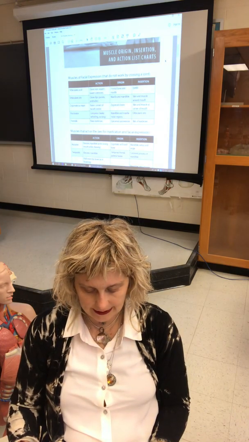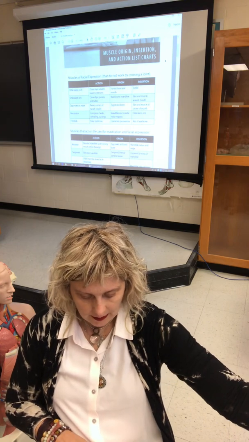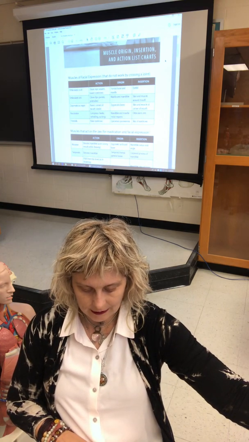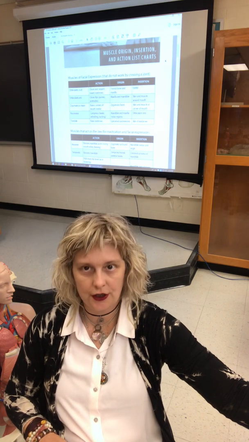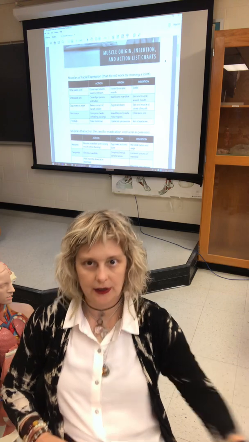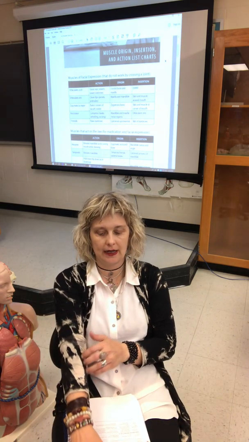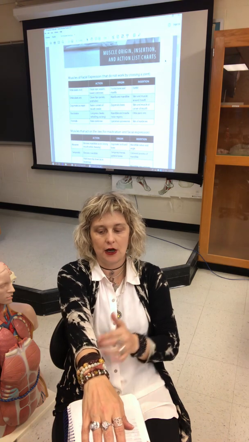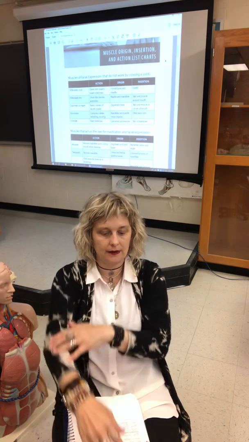The origin is the lateral epicondyle of humerus, and the insertion is the base of metacarpal 5. It's going to be the antagonist to Flexor Carpi Radialis. So we're going to extend and we're going to adduct instead of abduct.